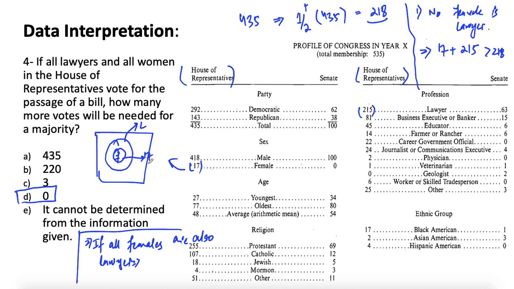That means all of the females are lawyers, right? So if they vote, they get a maximum of 215 votes, which is less than the required vote for the majority, 3 less. So in that scenario they need 3 more votes, right?